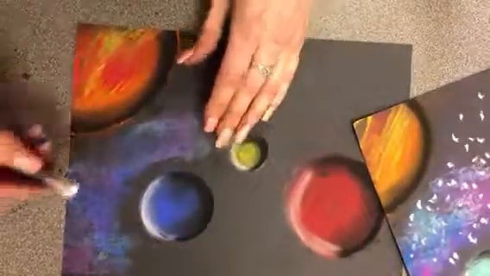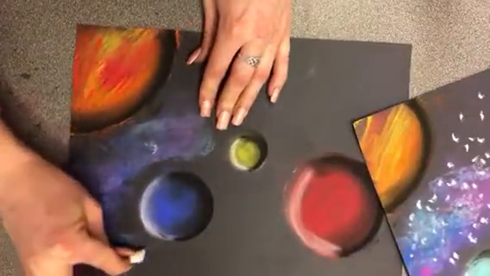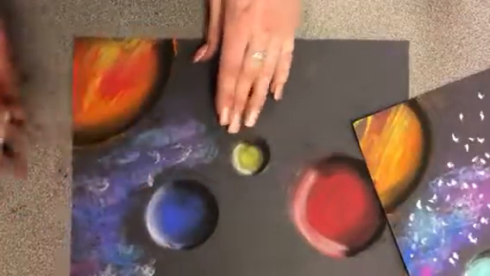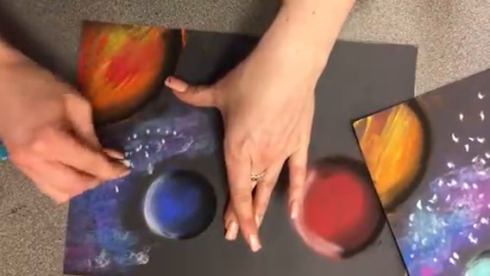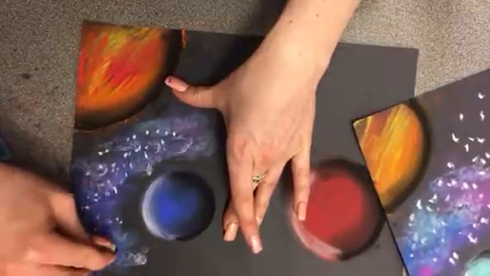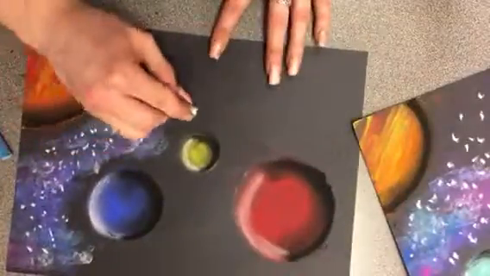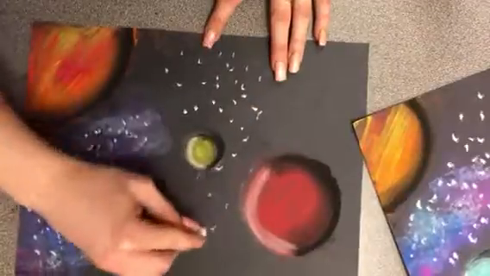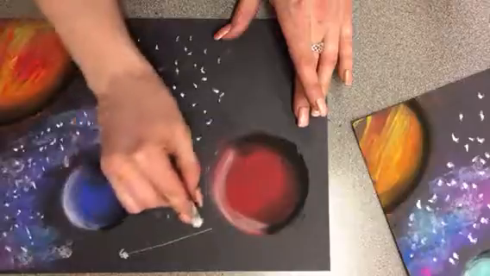Okay, now I can use my white and add a little bit of white areas for the stars. And then I can use the tip of my chalk to do some little dots to make it look like there's little tiny stars really clumped together in this galaxy area. Okay, and then I can keep going with my stars. I can do this kind of all over my galaxy scene, my outer space scene. Lots of stars. Maybe even a shooting star with a line, a star at the end of it. Maybe a couple shooting stars.